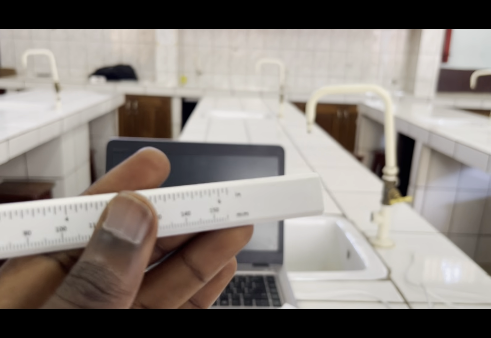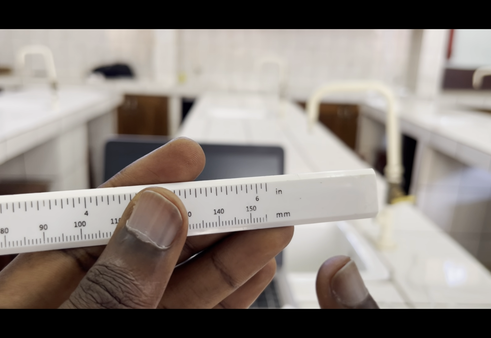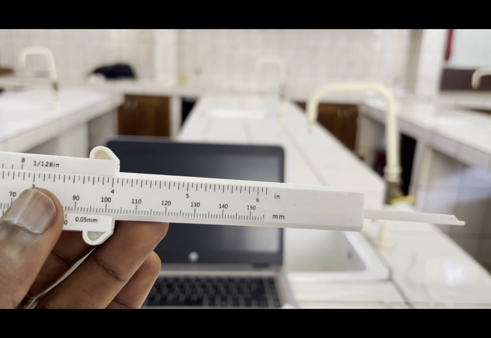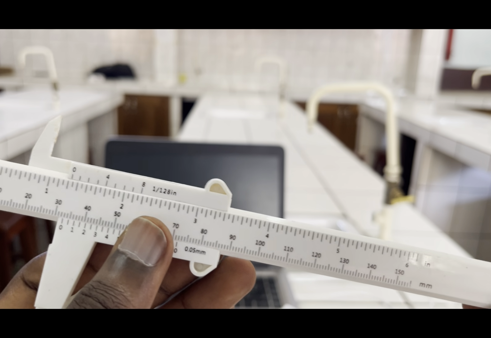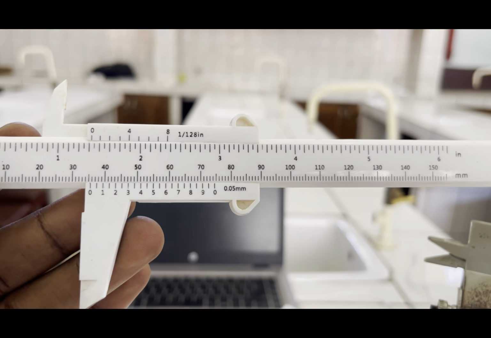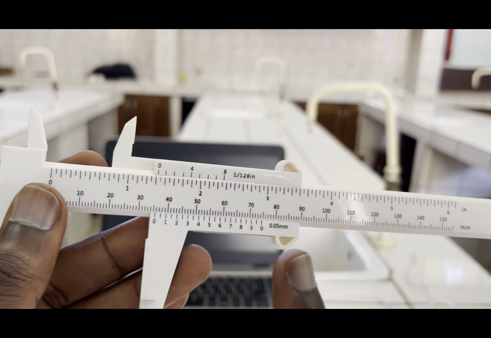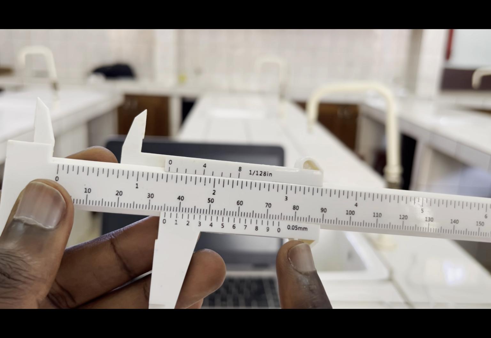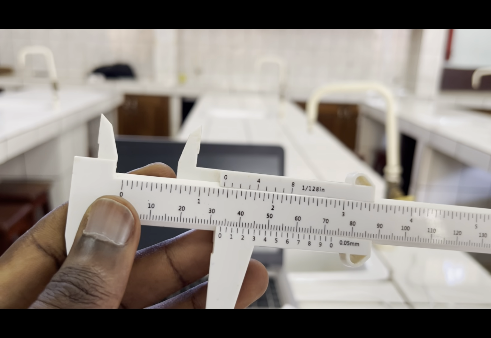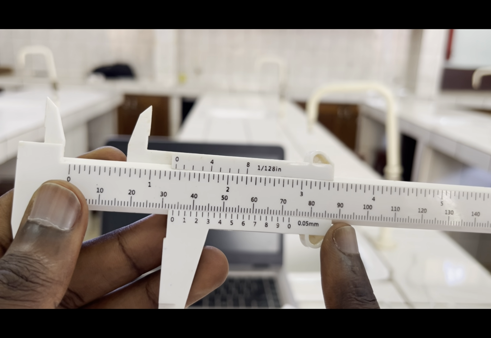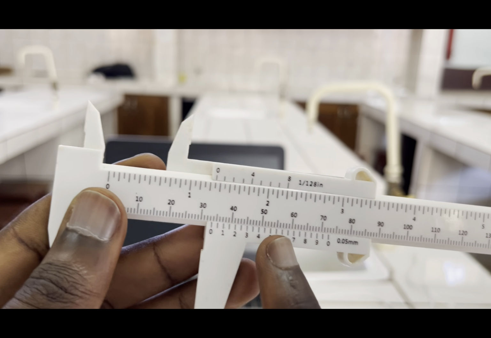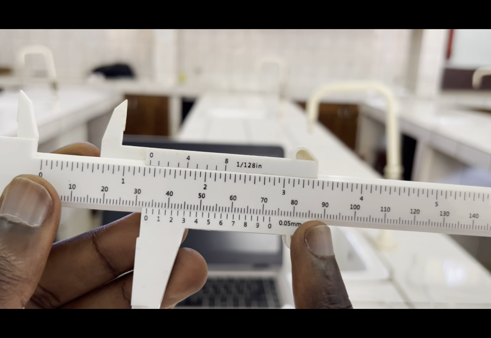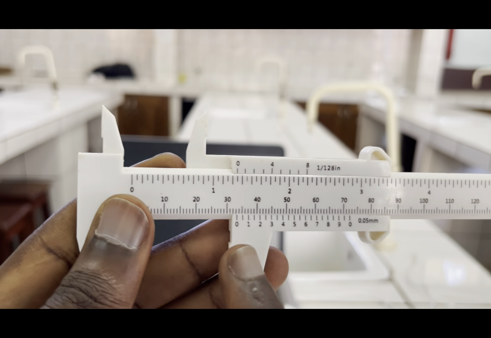Look at the unit. The scale here is in millimeters, and the scale of the movable, this one is for the fixed section of the Vernier caliper. For the movable section, it is 0.05 millimeters. So the 0.05 millimeters here is representing, let's say, the accuracy of the movable section of the Vernier caliper. It means that any number that you are taking here should be in millimeters. It should represent 2 decimal places in millimeters.